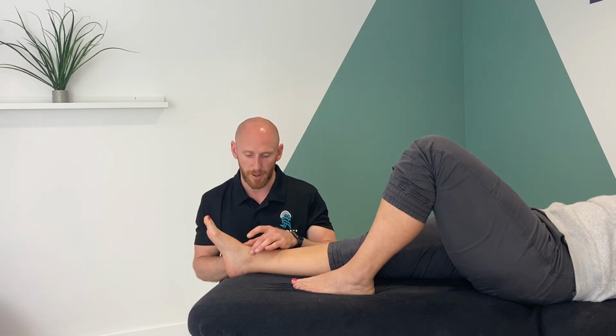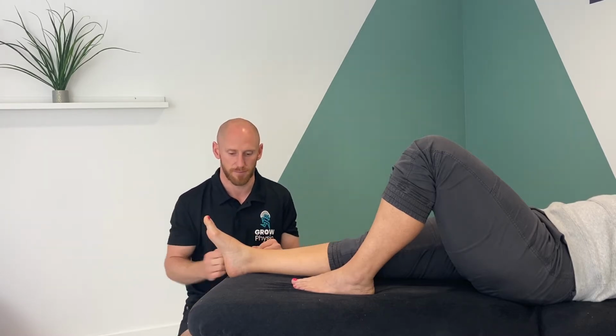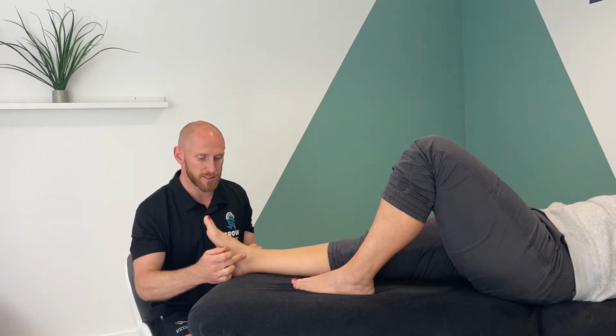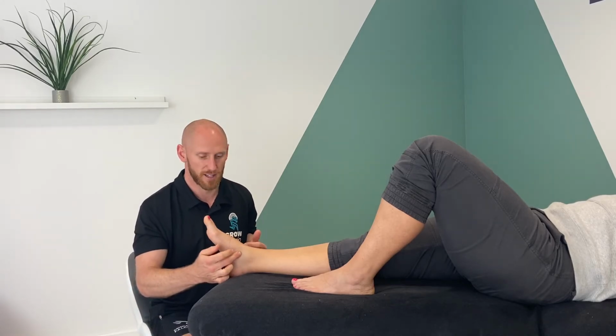In terms of testing structures, we want to have a look at all the soft tissue. The main ligament, the strongest ligament that you've probably got in your body, is the deltoid ligament. It's made up of 4 different components. We've got your anterior and your posterior tibiotalar aspect. Coming off that tibia and into the talus, you've got your tibio-navicular portion, and you've also got your tibiocalcaneal portion, and they'll all resist that nice eversion position.